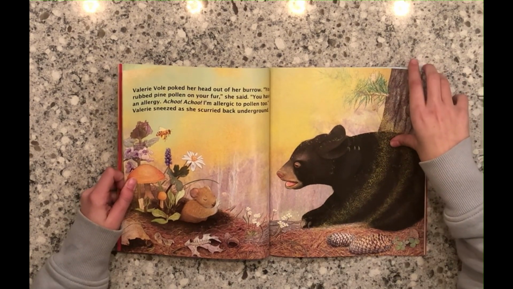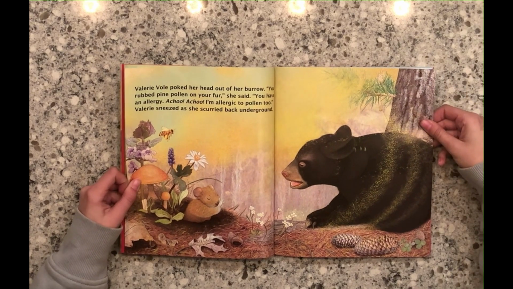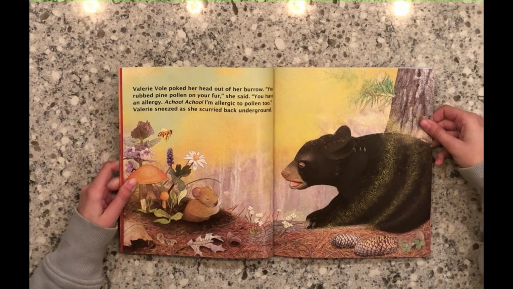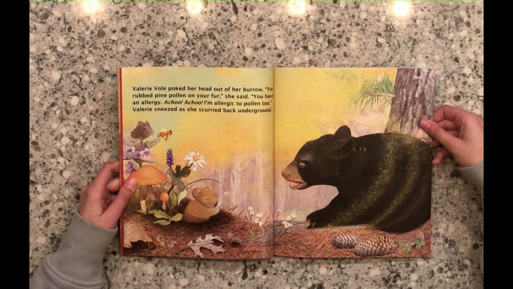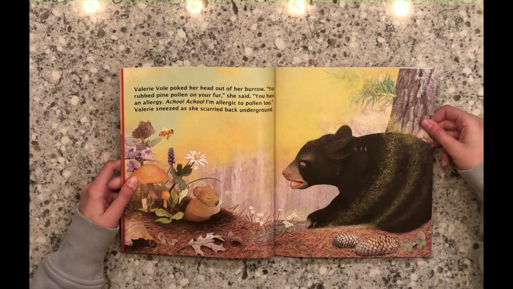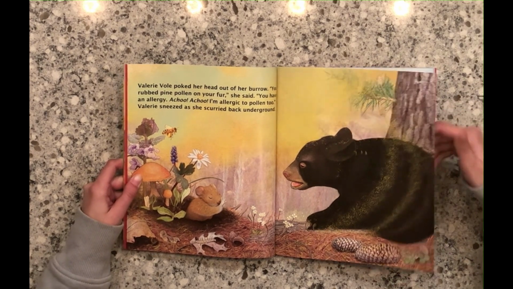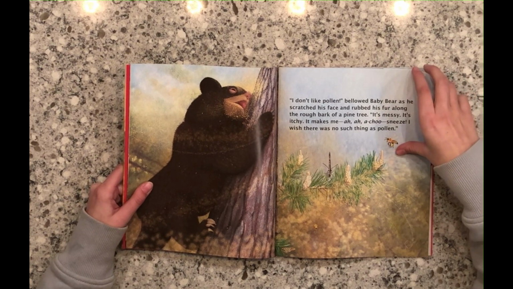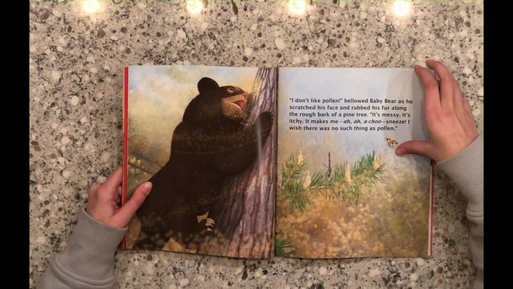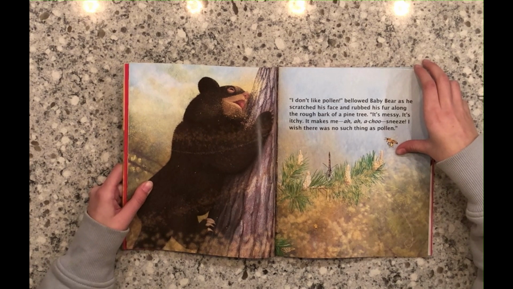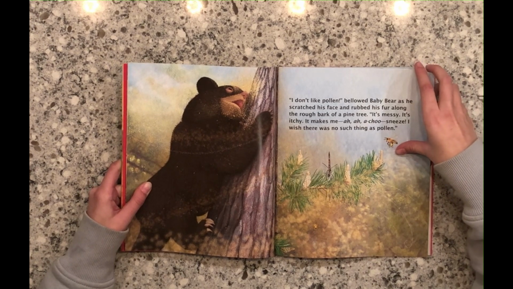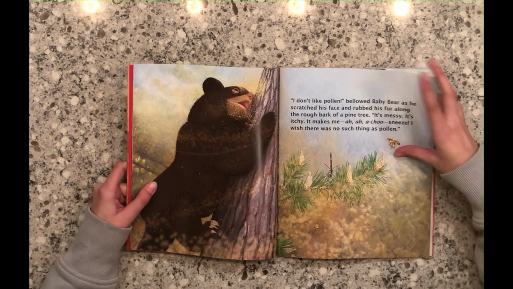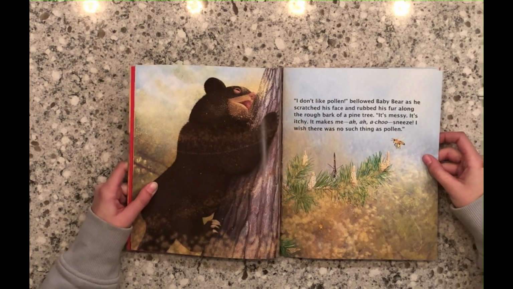Valerie Vole poked her head out of her burrow. You rubbed pine pollen on your fur, she said. You have an allergy. Achoo, achoo! I'm allergic to pollen too. Valerie sneezed as she scurried back underground. I don't like pollen, bellowed Baby Bear as he scratched his face and rubbed his fur along the rough bark of a pine tree. It's messy, it's itchy, it makes me, achoo! Sneeze! I wish there was no such thing as pollen.